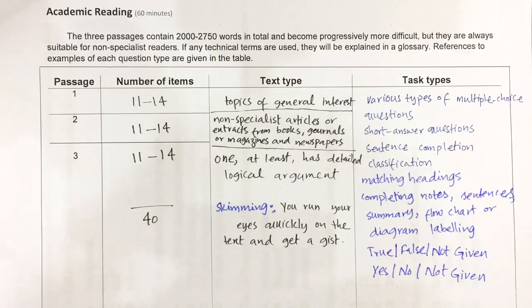They only skim the newspaper. It is very difficult to understand or read word by word. Skimming means to get the overall idea of the text, to run your eyes quickly on the text and get an overall idea of it.